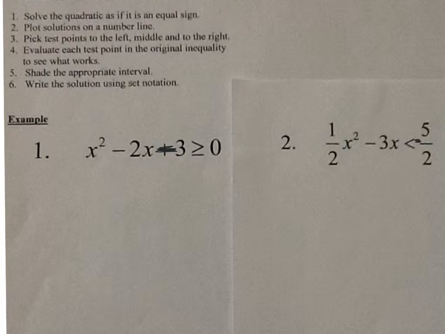All right, so let's start. The first thing you want to do is to solve the quadratic as if it had an equal sign. So just pretend this inequality is an equal sign, and you're going to solve the quadratic. This is factorable, so I'm going to multiply the first times the last. I get -3x squared. Now I want two numbers that will multiply to -3 and subtract to give me -2. That would be 3x and 1x, right? They multiply to 3x squared, and they subtract to give me 2x.